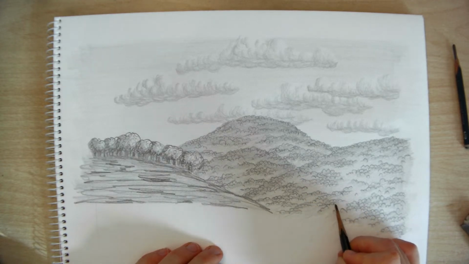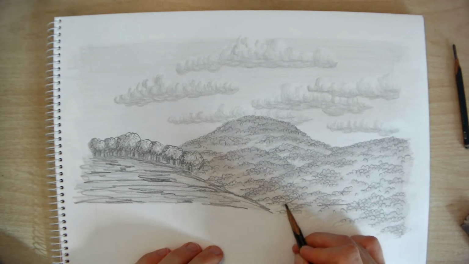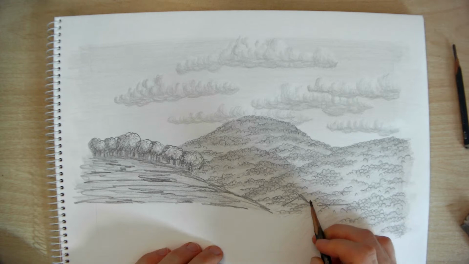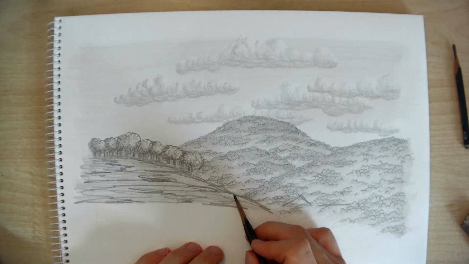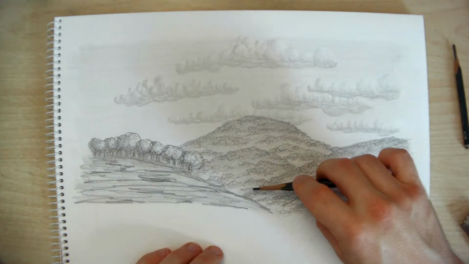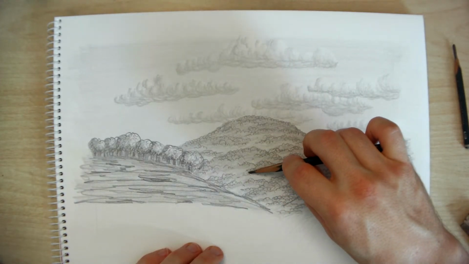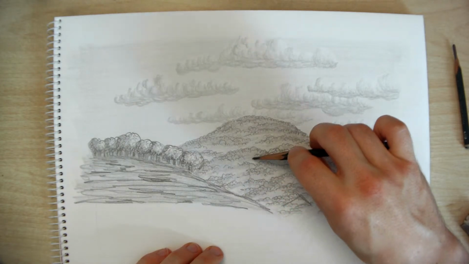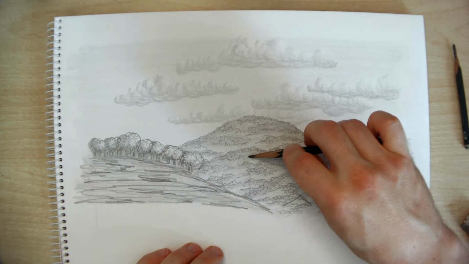Maybe one right there. One right here from another angle. Let's not make it too many though. Yeah, let's leave it at that. Just 2 rooftops poking out right there, and then the church tower poking out like this.